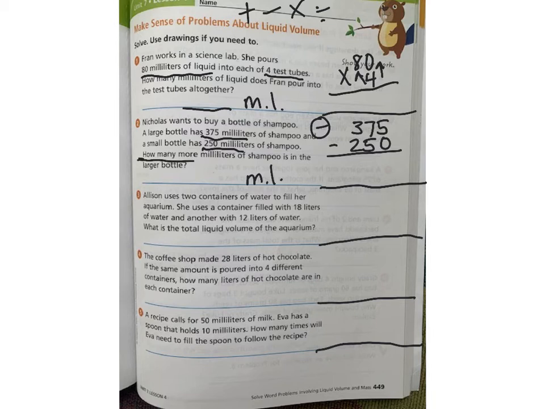Number 5 says a recipe calls for 50 milliliters of milk. Eva has a spoon that holds 10 milliliters. How many times will Eva need to fill her spoon to follow the recipe? So I've got 50, and each time she uses her spoon, there's 10. How am I going to figure out how many times she needs to fill her spoon?